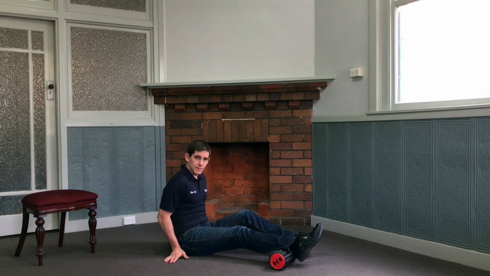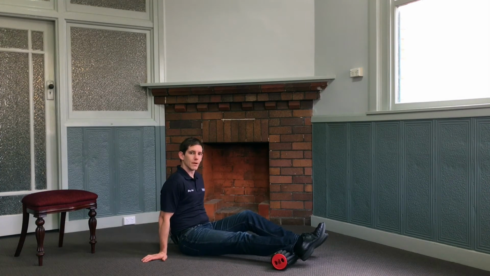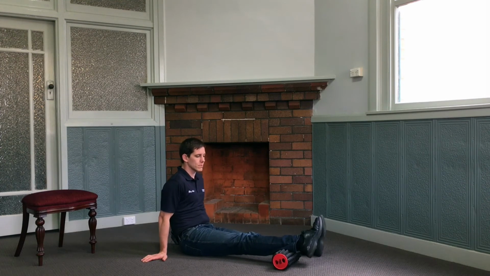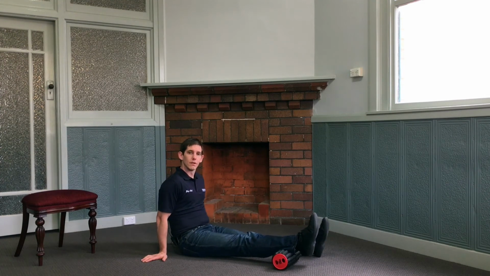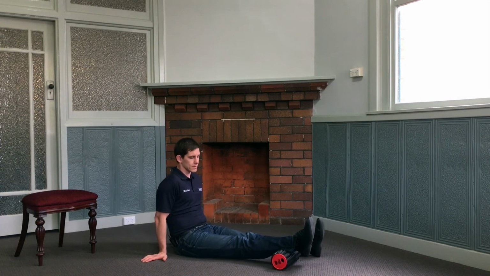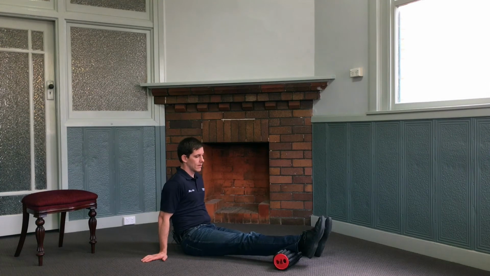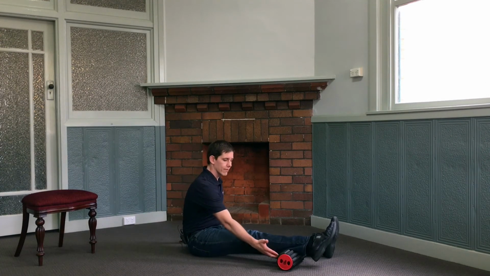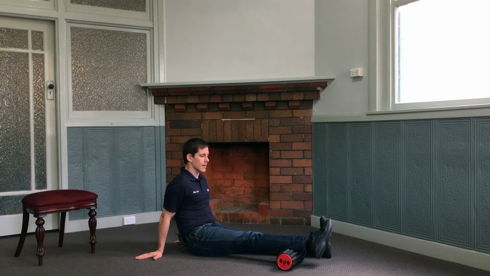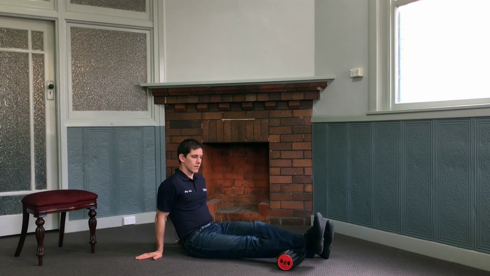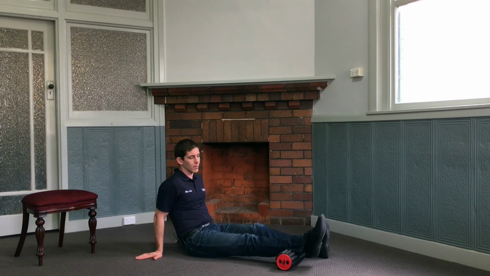Now I want to get my hands underneath my shoulders and lift my body up onto the weights. And then I'm going to start with my toe in. I'm just going to roll backwards and forwards and slowly turn my toe out. And then slowly come back in. And then what we can do is roll in a little bit more, where the foam roller comes up the leg, and start again. Toe in and toe out.